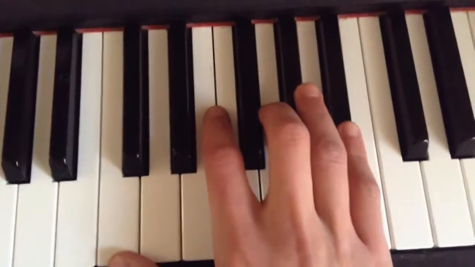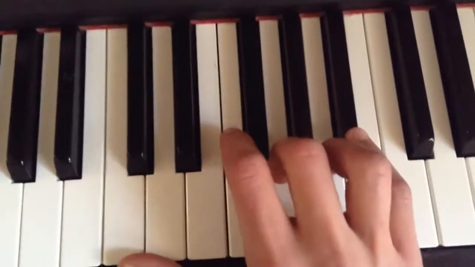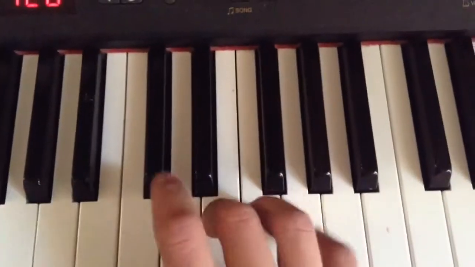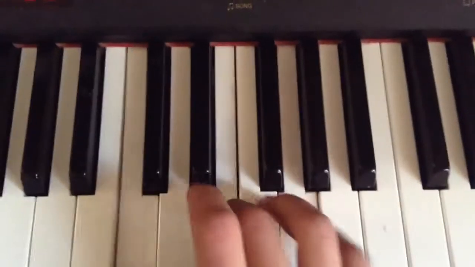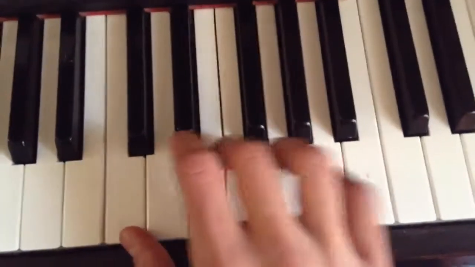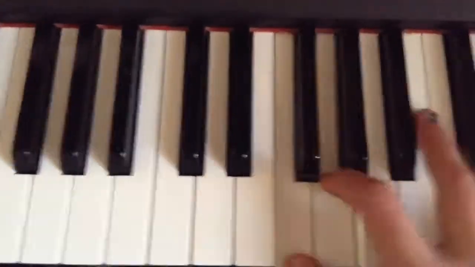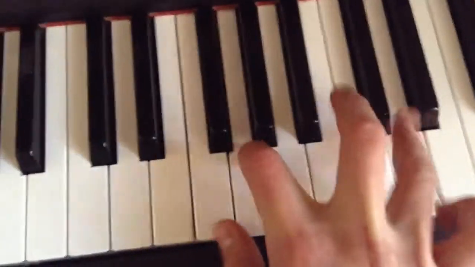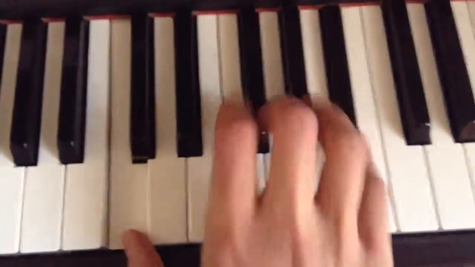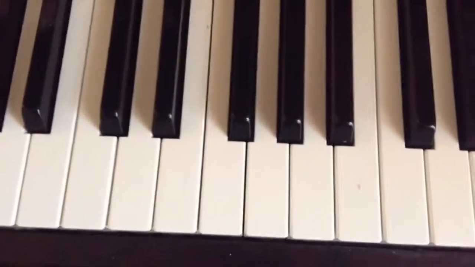So you can combine notes in the scale to make a sound, for example, like this. Or like this. Any combination of the notes will typically work.